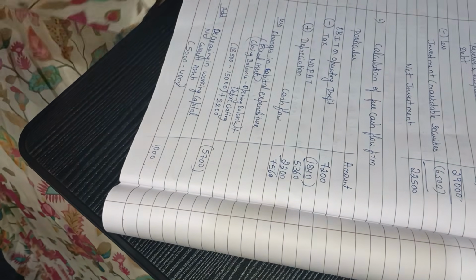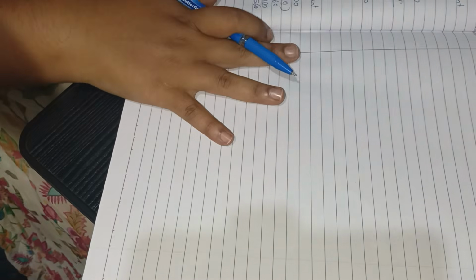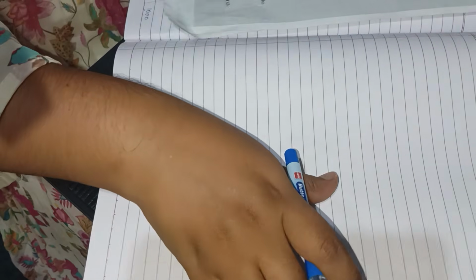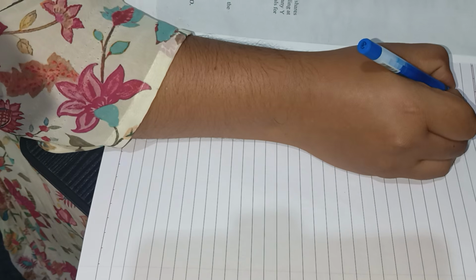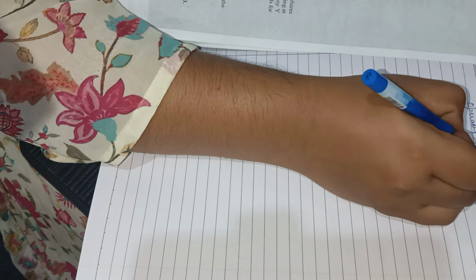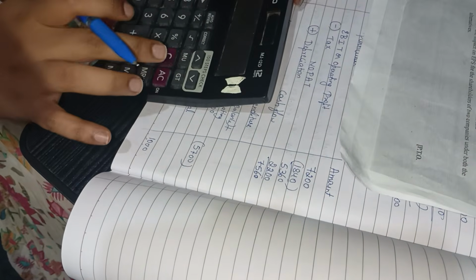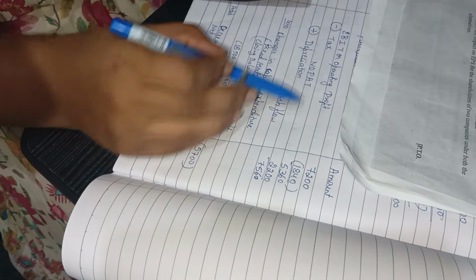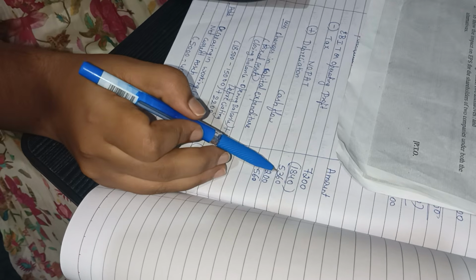So next after this we should calculate the operating cash flow. What does operating cash flow mean? We already calculated here: 7,200 minus 1,840, we got 5,360.